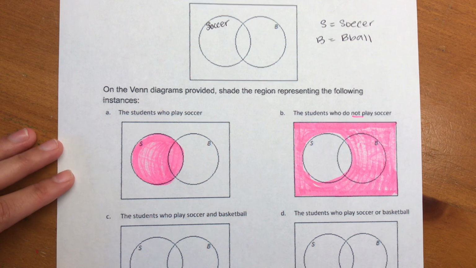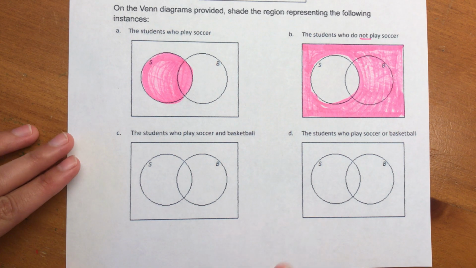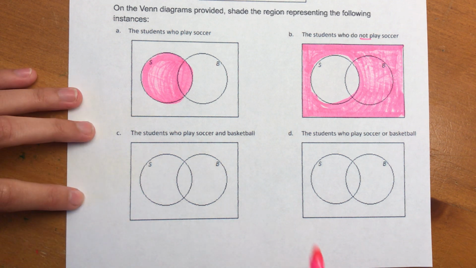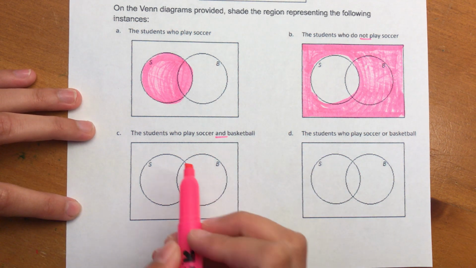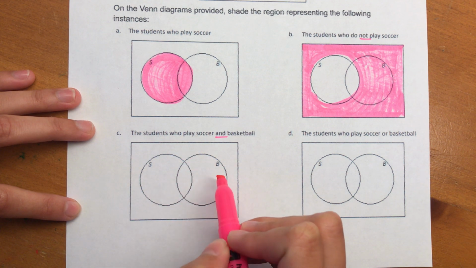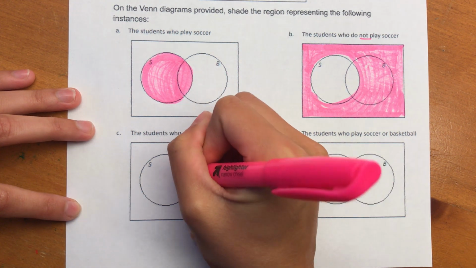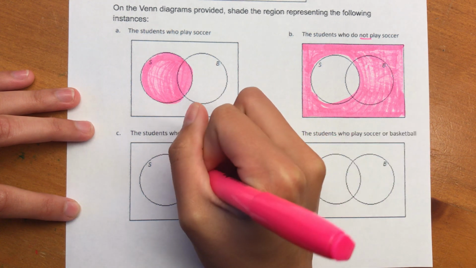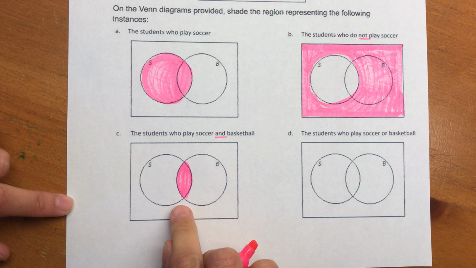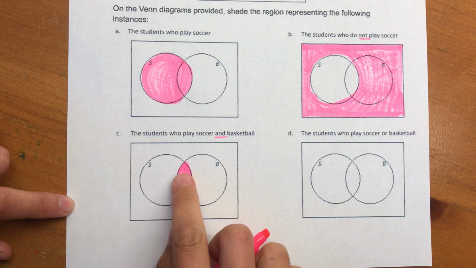All right. Now we're going to look at students who play soccer and basketball. So we know that soccer is this circle, basketball is this circle. So the students who play both are going to be in the middle here. So this area is covered by both circles, soccer and basketball.